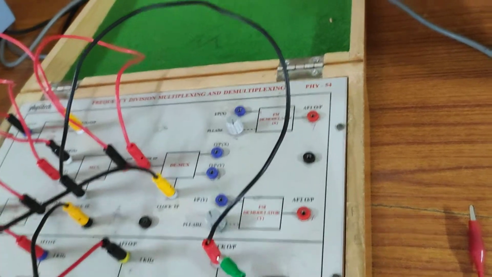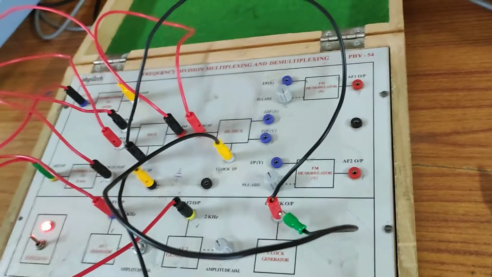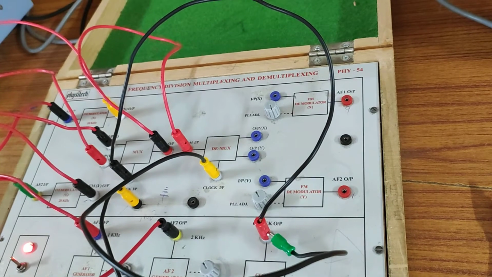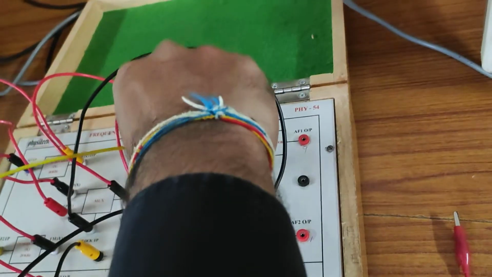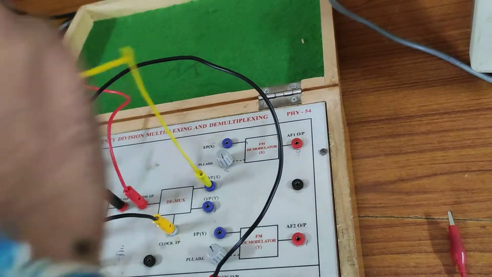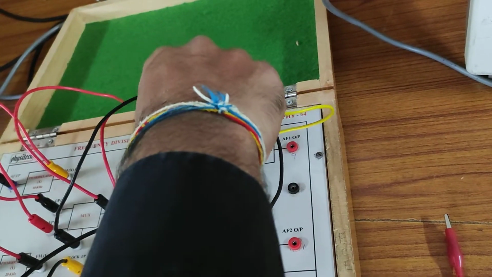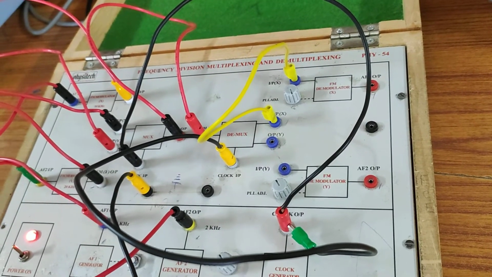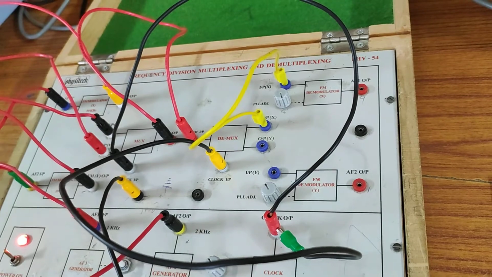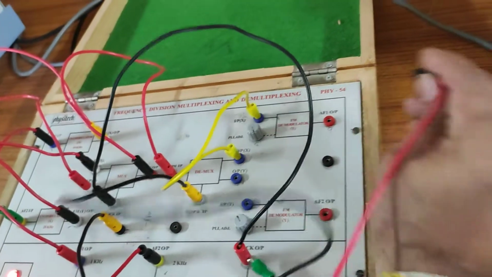If there is synchronization with the transmitter, then we are able to communicate in a live manner. Synchronization means whenever the transmitter sends the information, the receiver immediately receives it in the same instant of time.